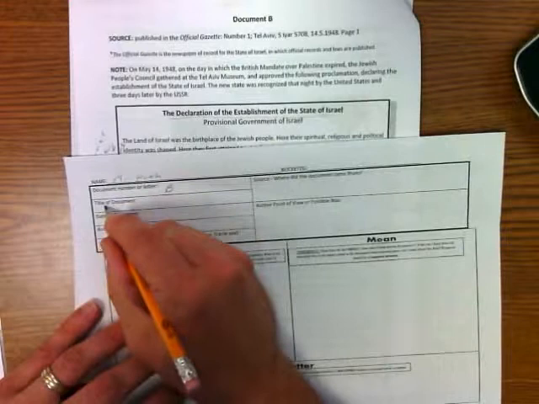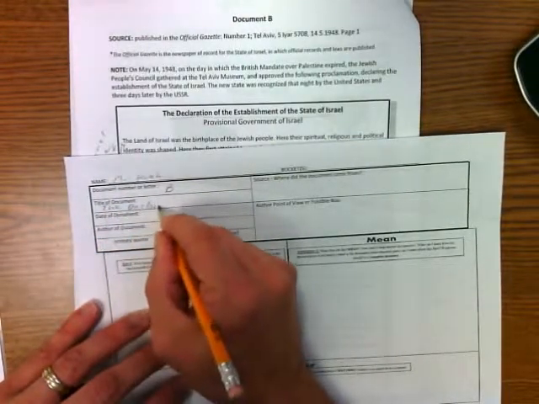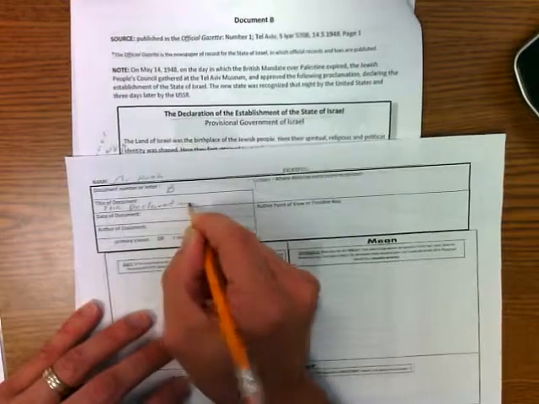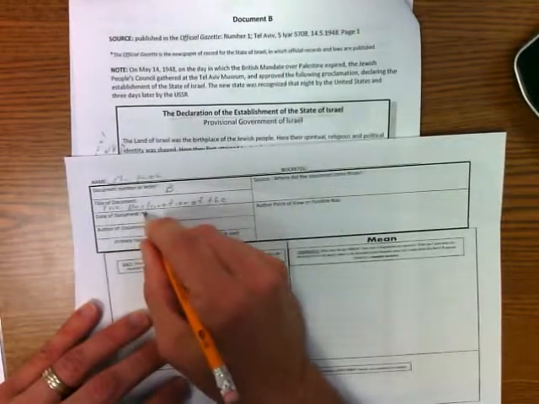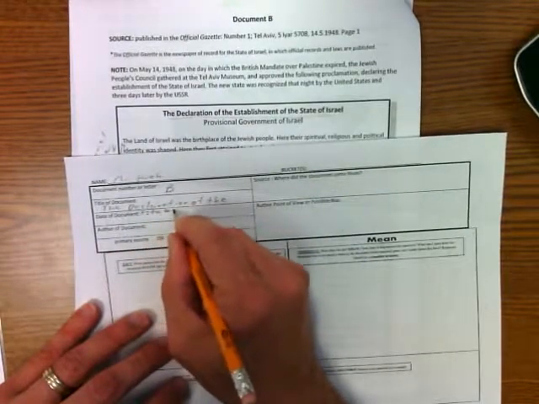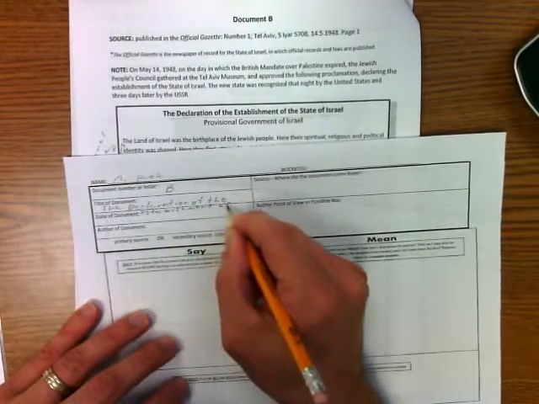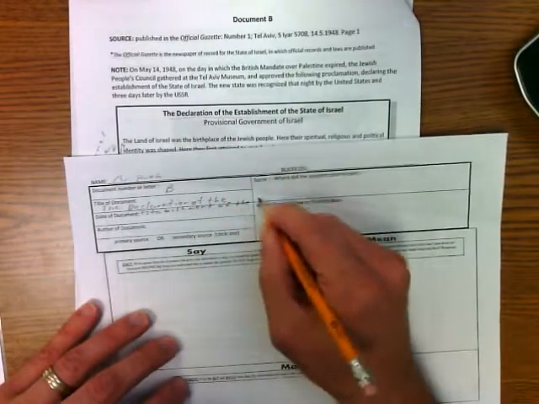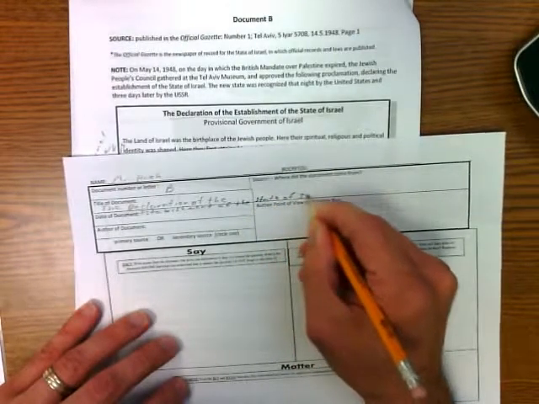So, this particular document is the Declaration of the Establishment of the State of Israel. It's okay if it doesn't totally fit.